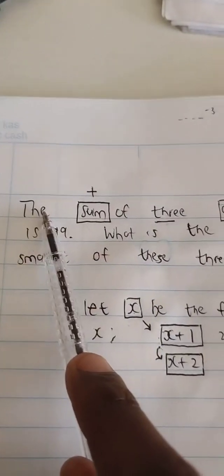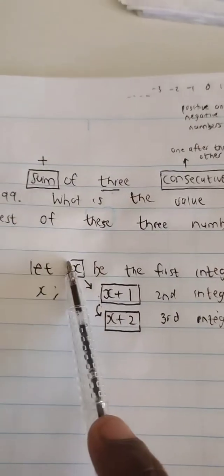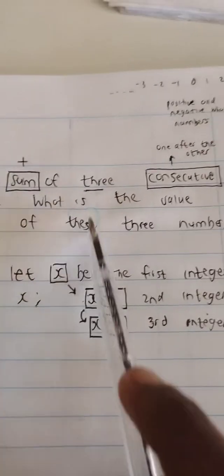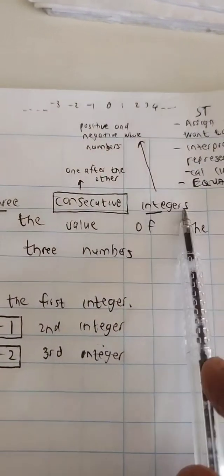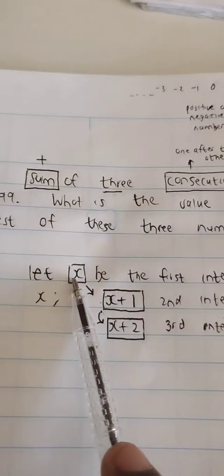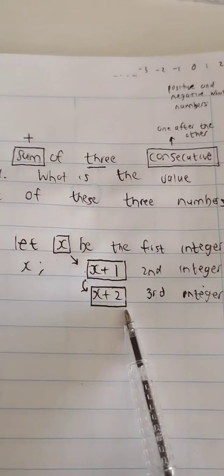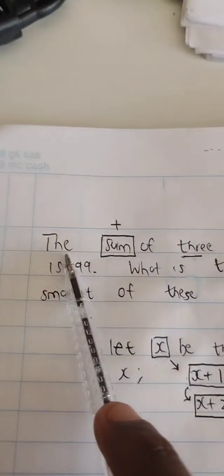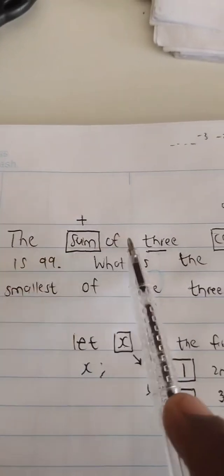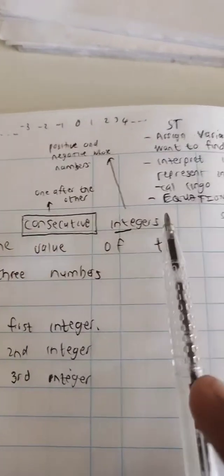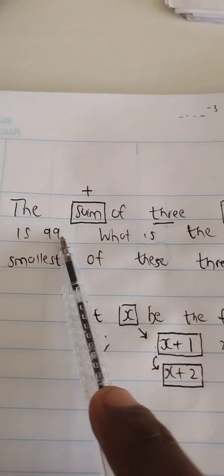So if we go back again, we have defined, using the variable x, the first 3 integers. It's x followed by x plus 1 followed by x plus 2. Now let's reread again. This is saying the sum of 3 consecutive integers is 99.